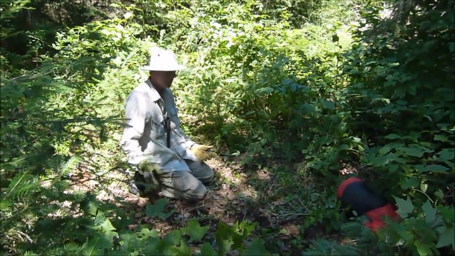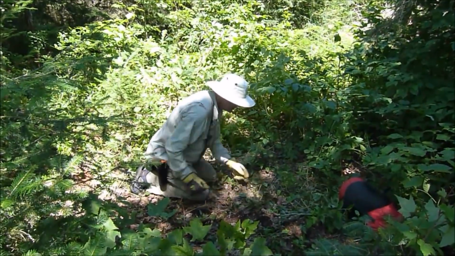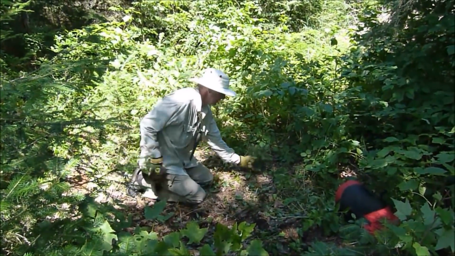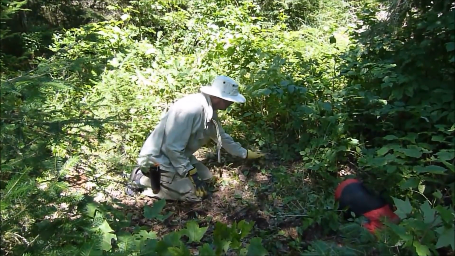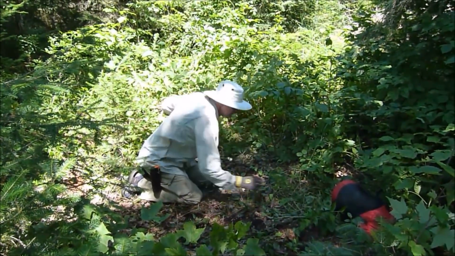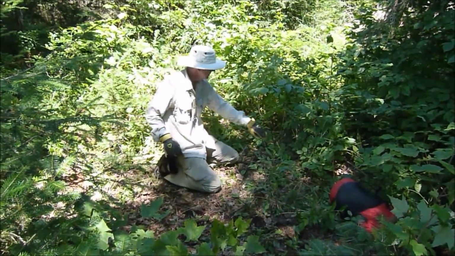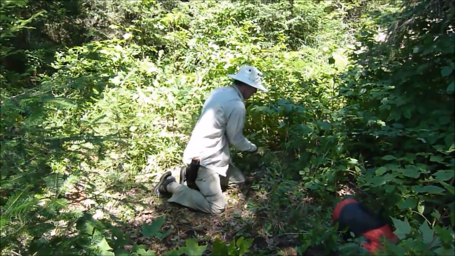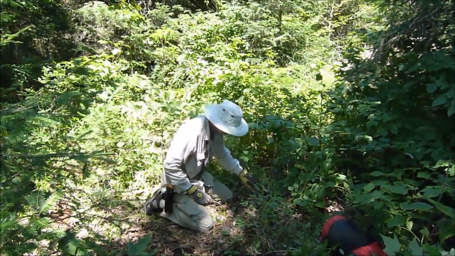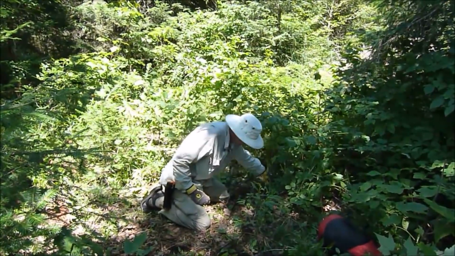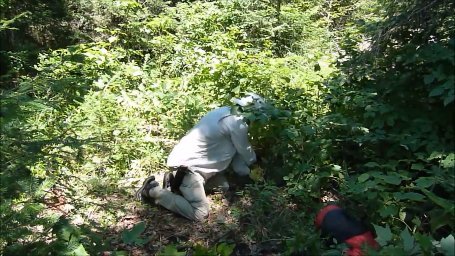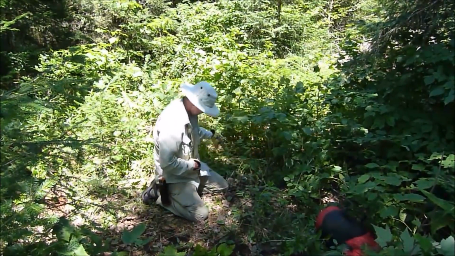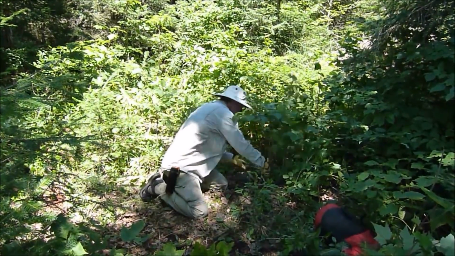So with the big obstacle out of the way, I'm just pulling out all these little plants that are sticking up. And if I can't pull it up, I'm going to have to take my knife and cut that well enough below grade that it won't poke through.